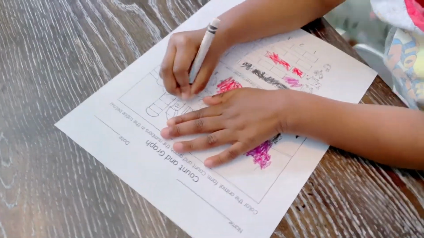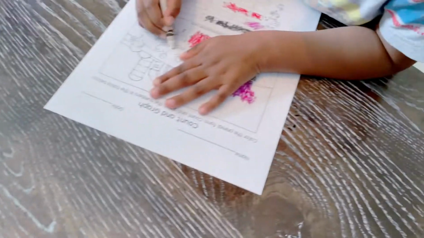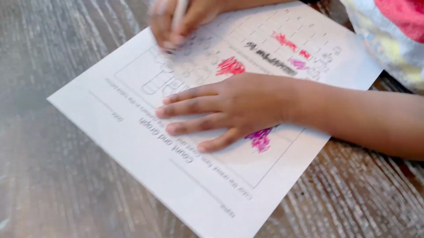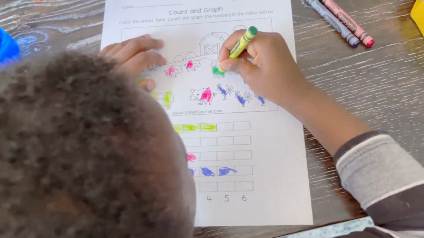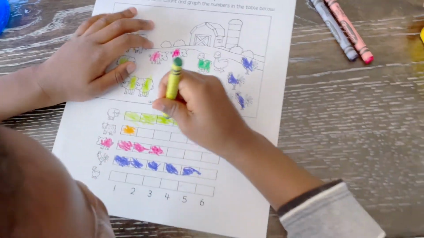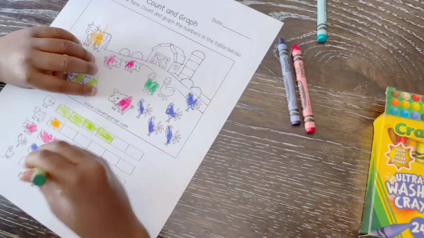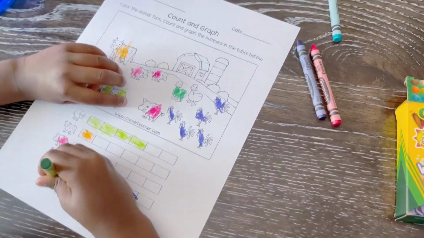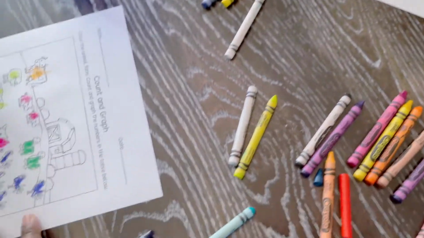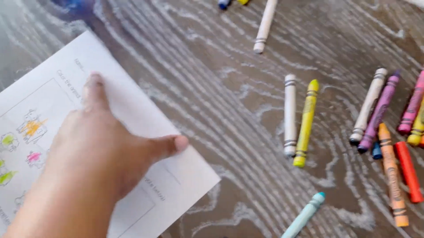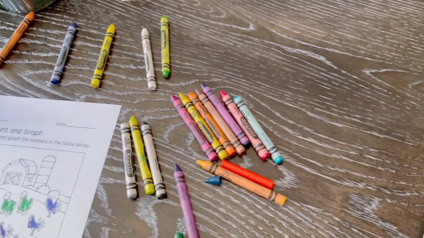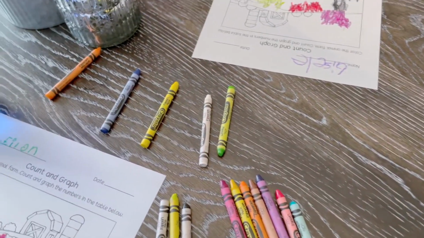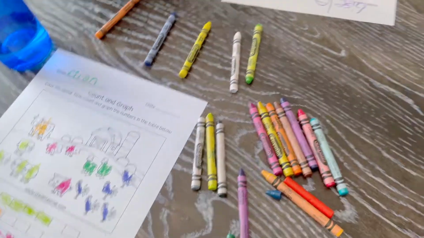Okay, Elle, so let's pick a different color for the ducks because we already did white for the chickens. Nice. And color our first box. So go down to the graph and color the first box. Elin, since you're done, put your name at the top for you. Now I'm going to ask you some questions, okay? So you're going to use your graph to answer the questions.